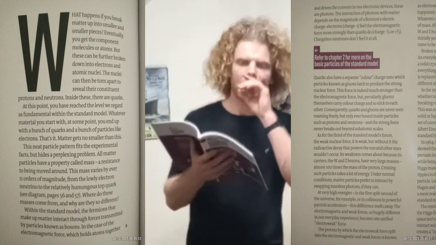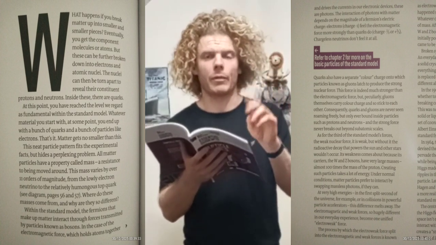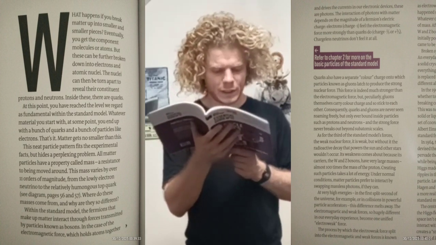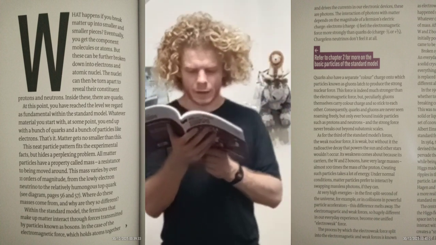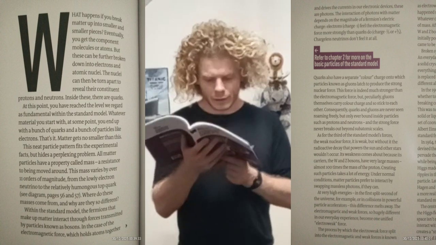Okay, they're saying these little particles inside of the protons and neutrons, and maybe even inside of the electrons, do not have the same mass. Some of them are heavier than other ones. And that doesn't really make sense, I think is what I want to say. Where do these masses come from? And why are they so different? Now, let's see if we get an answer.